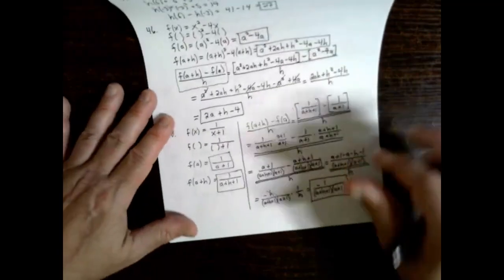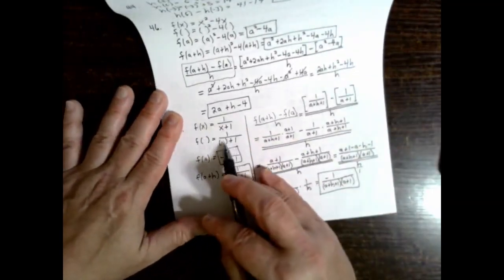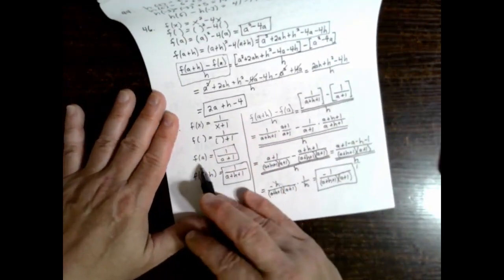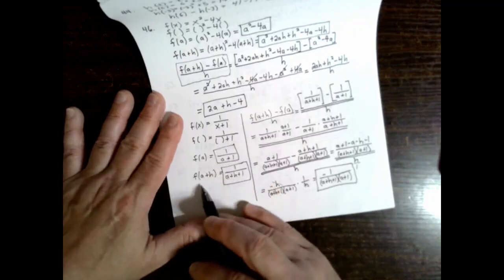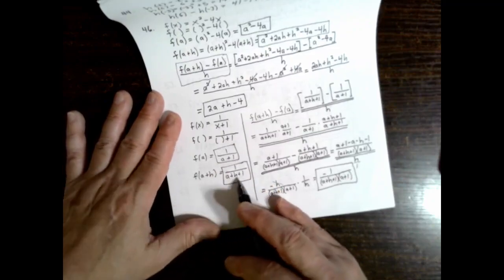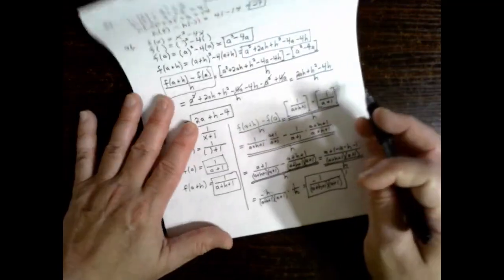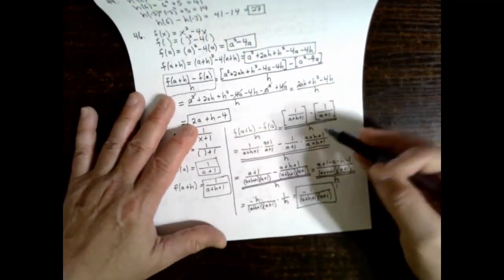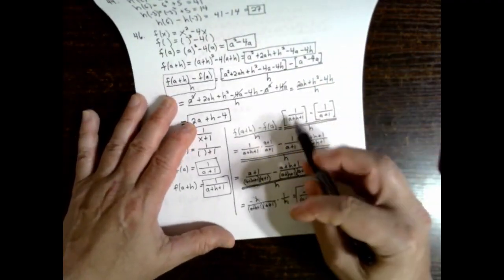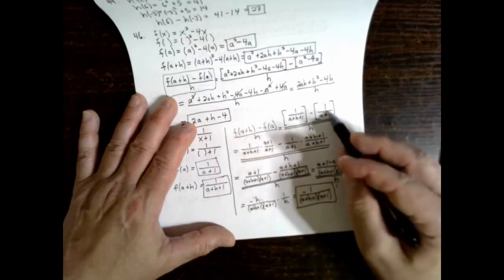Alright, and so the same thing's going to happen here. F of blank equals 1 over blank plus 1. So f of a is 1 over a plus 1. F of a plus h is 1 over a plus h plus 1. The only problem with this one is it's a fraction within a fraction. So you get this first fraction minus this second fraction.